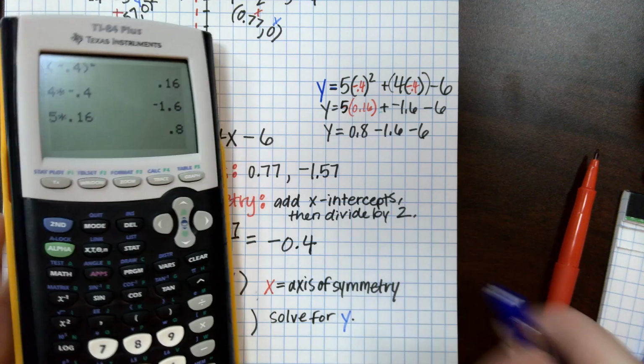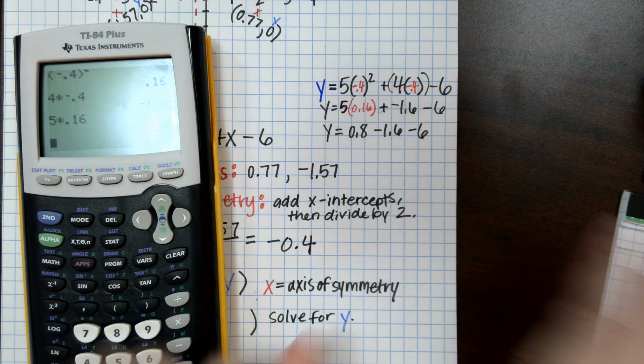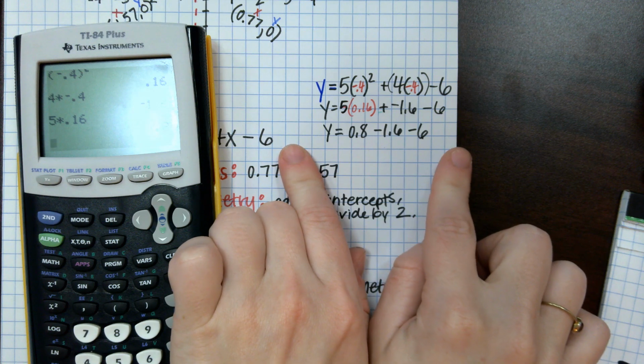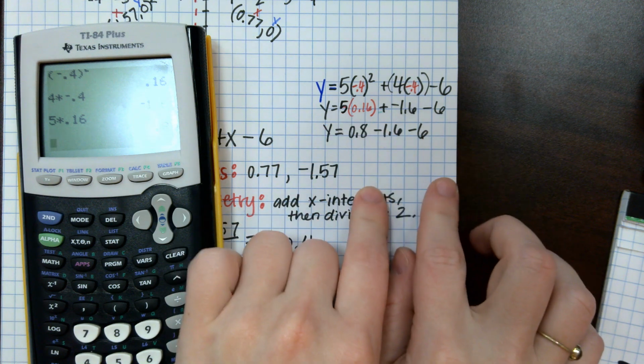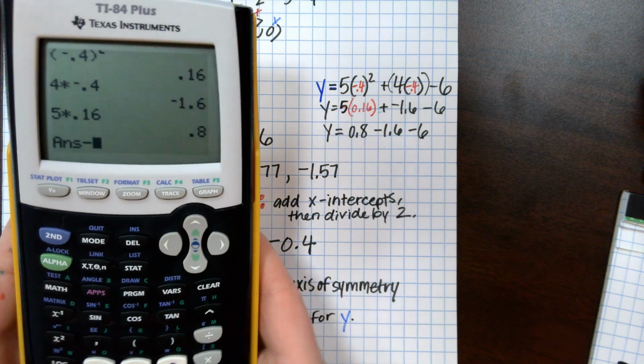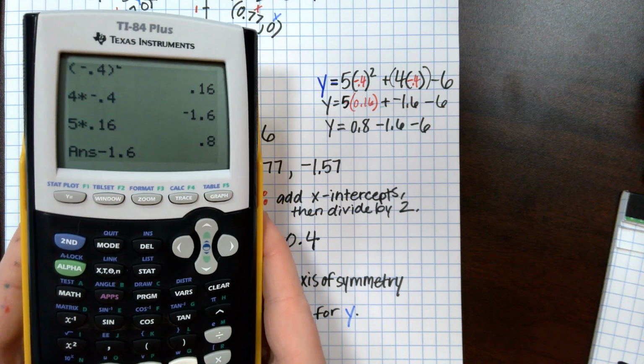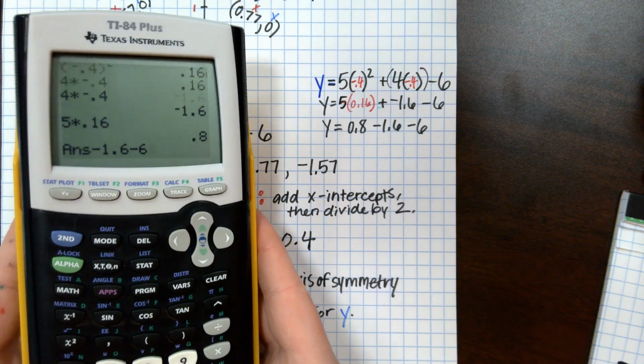Okay, before I go any further, tell me if you're lost. So, if nobody's lost, then what do we do next? 0.8 minus 1.6, minus 6.